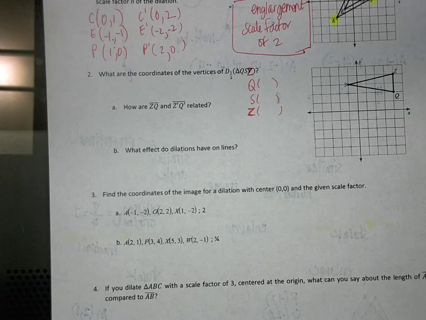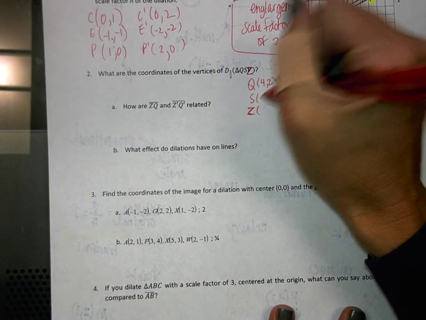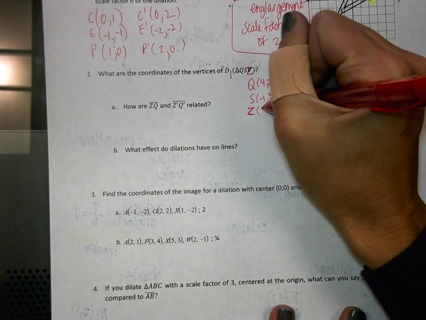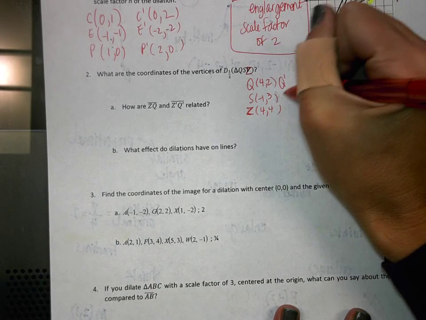Okay, so what's Q? 14. Good. S and Z. 4. Good. Okay, and if we're doing a scale factor of 1/2, let's go ahead and write down what our primes should be.